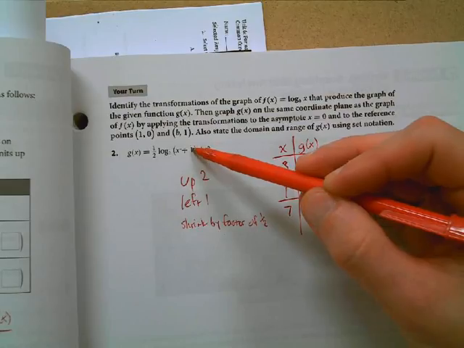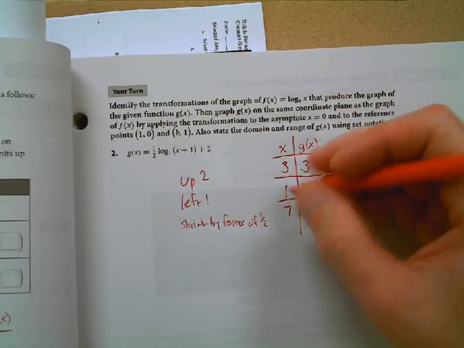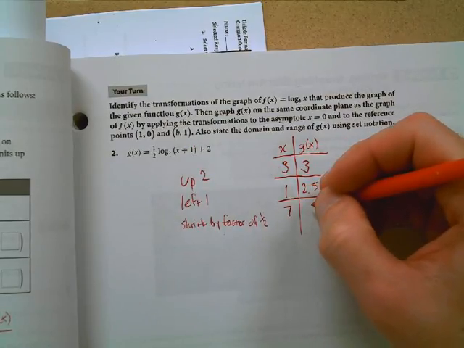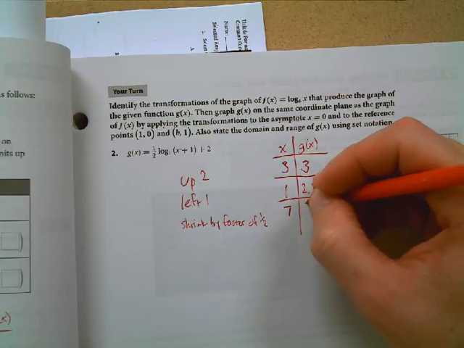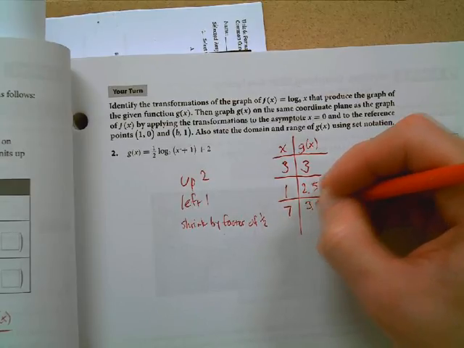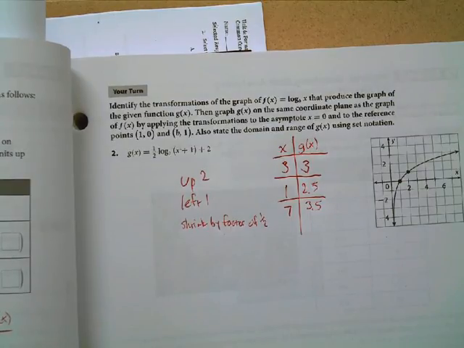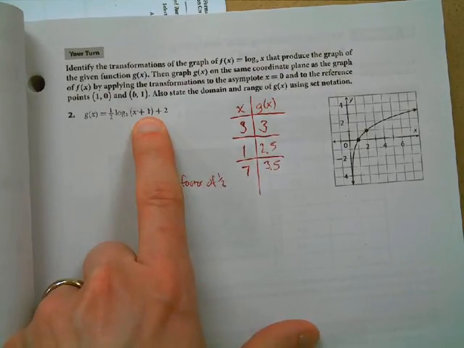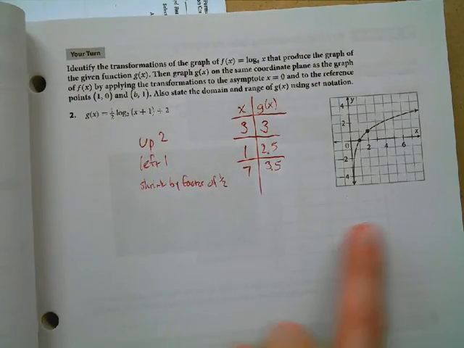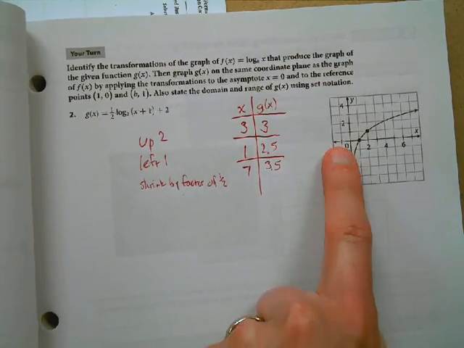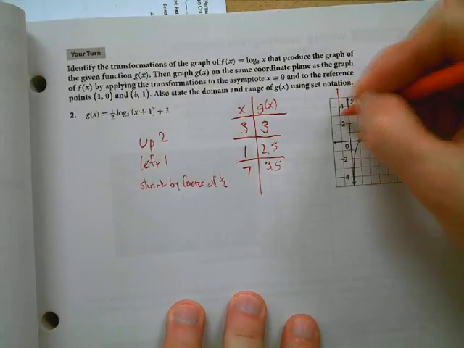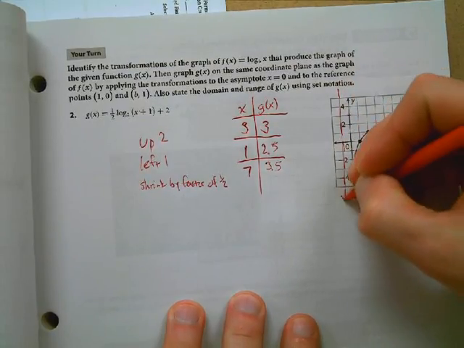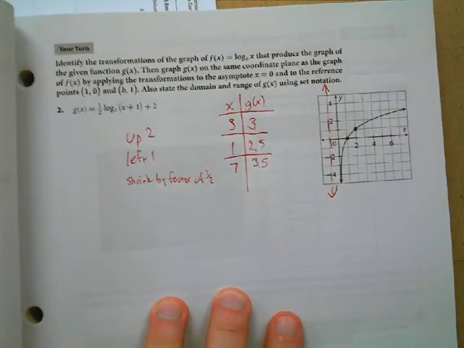Okay, so now I've got 3 points here. Really, we only need 2 points, but 3 points is great. Since AJ told us that we shifted left 1, our vertical asymptote that was on the y-axis will shift left 1, and now it's at x equals -1. So we'll graph that vertical asymptote there. And we'll plot these points. So 3, 2, then 1, 2.5, and then 7, 3.5.